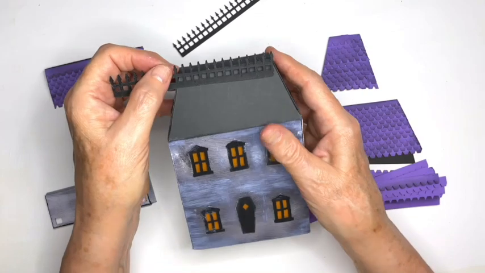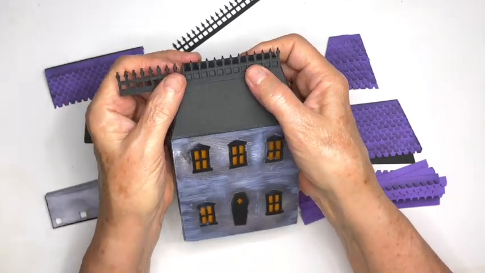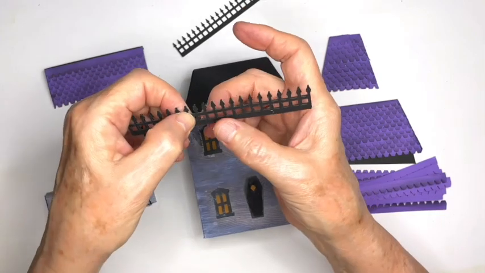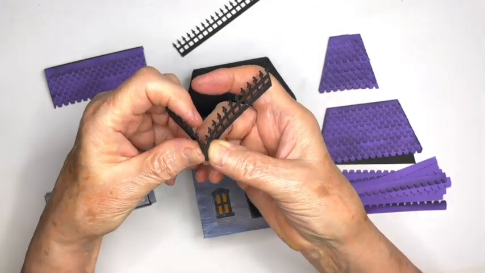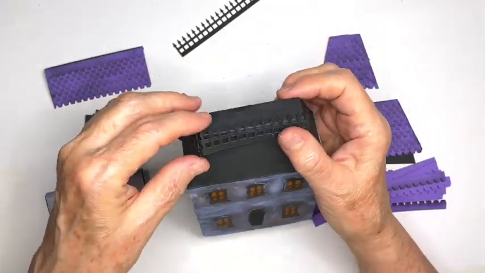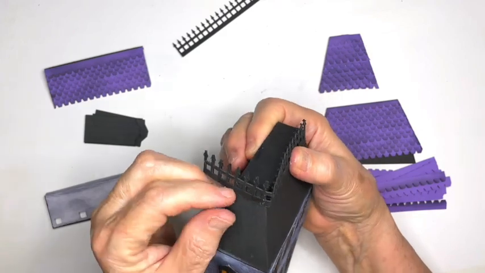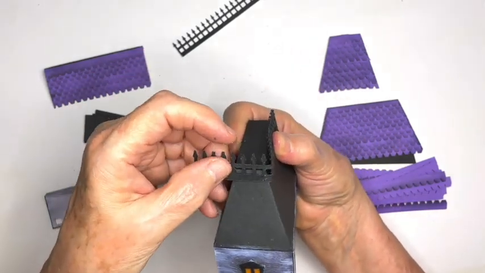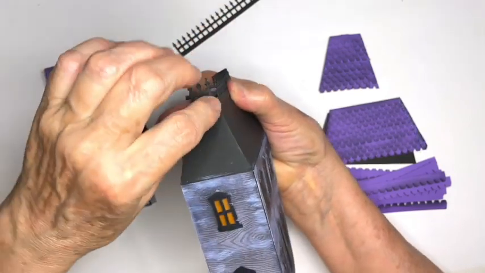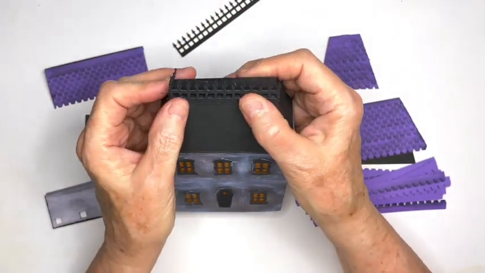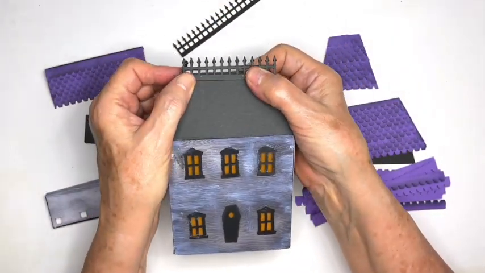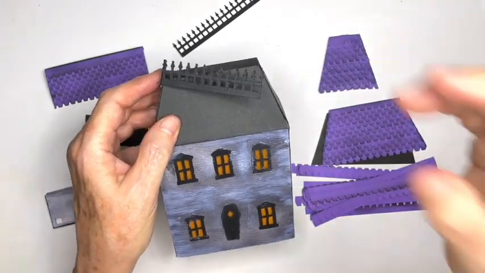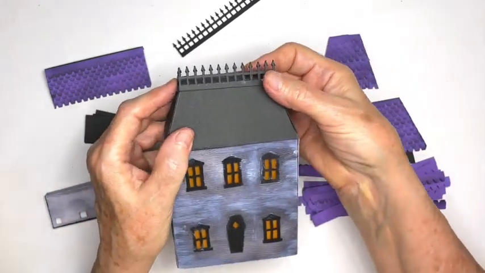And I made the size big enough so you can apply it and see where it bends, and then I just kind of fold it, and then I trimmed it. I actually made it a little bit longer just in case you need some flexibility. So there, that looks good. And I intend for you to put the railing on before you glue the roof pieces on.